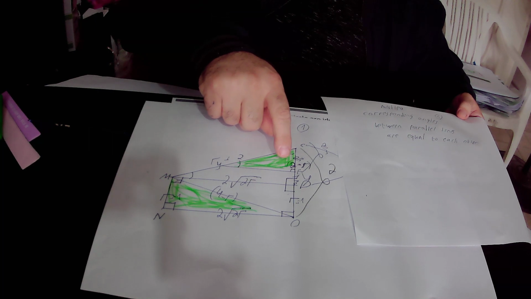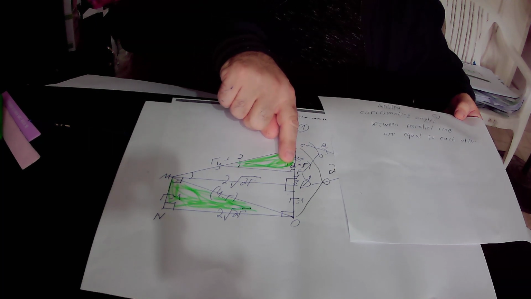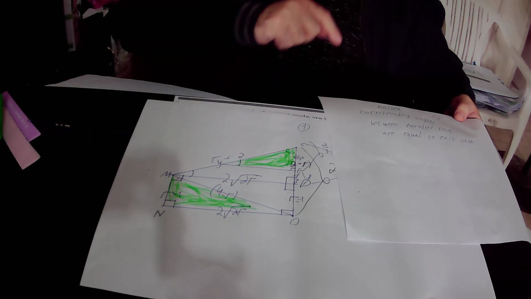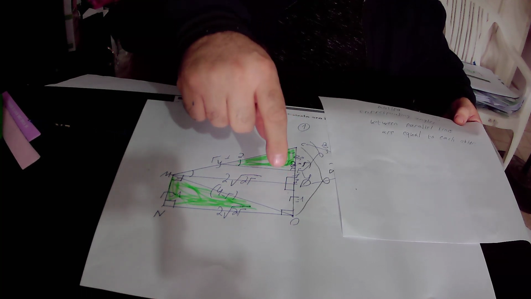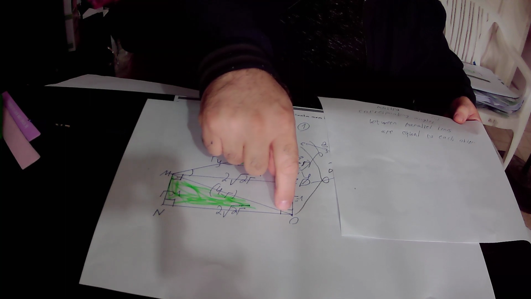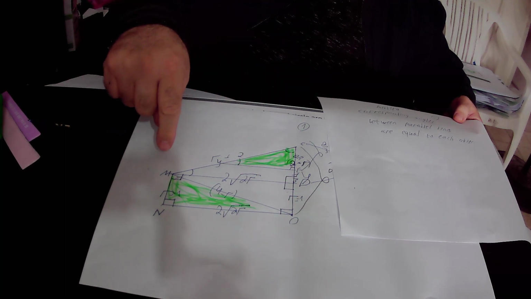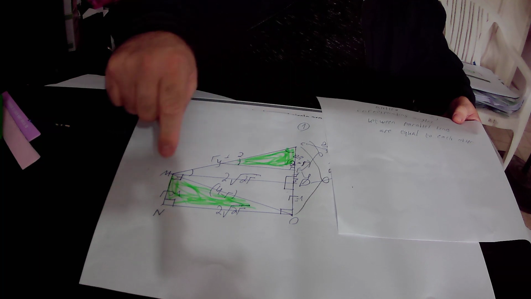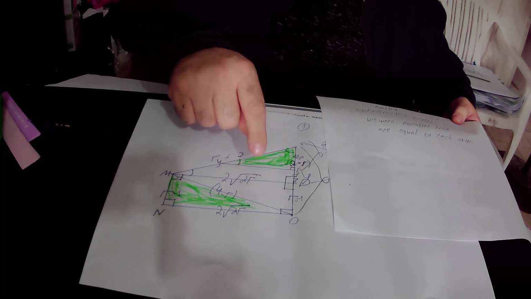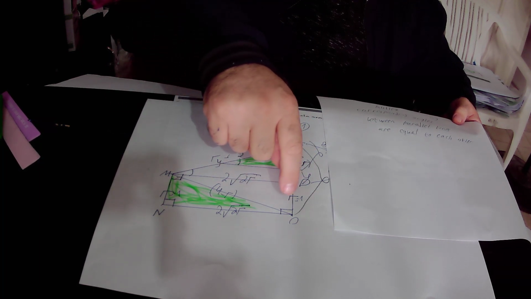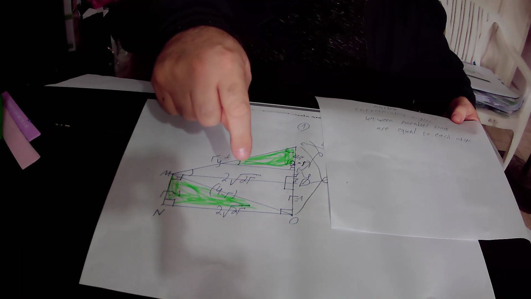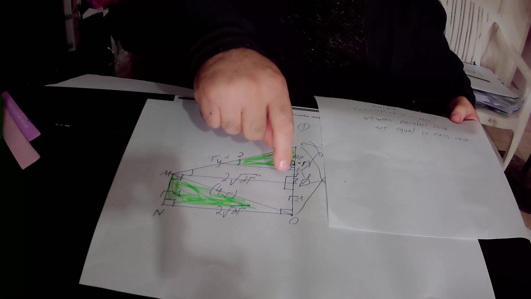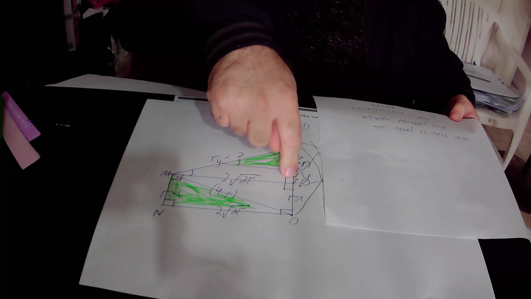This triangle is a right triangle according to the rule that, because MD is parallel to NO, those two angles are equal to each other, and if this angle is a right angle, this angle is also a right angle.